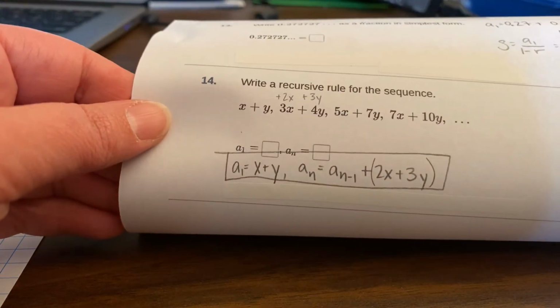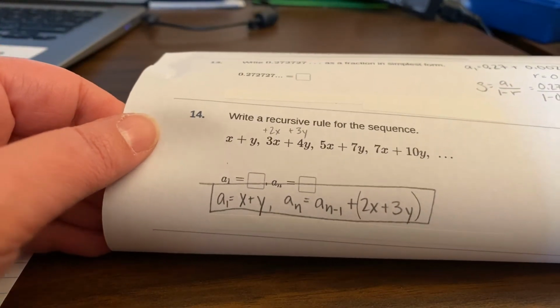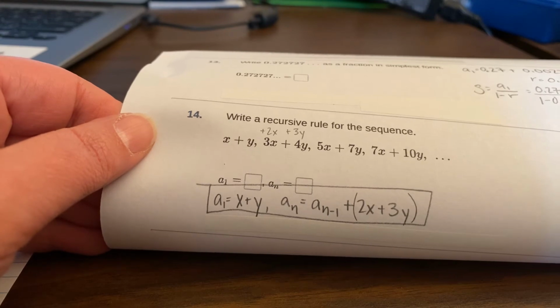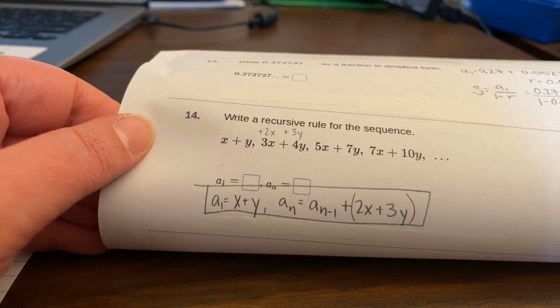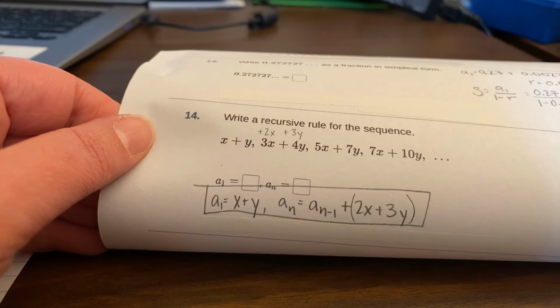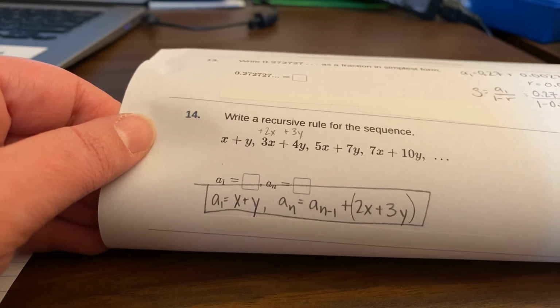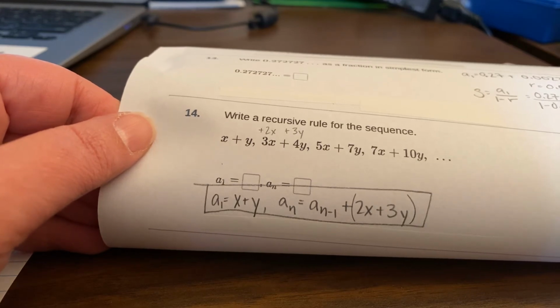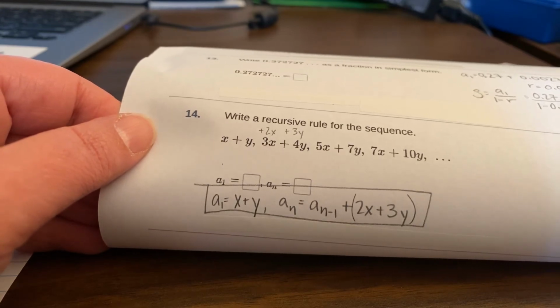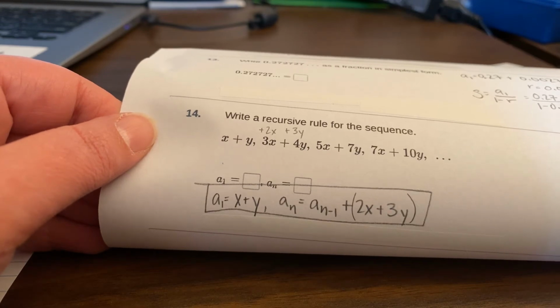Some people had difficulty with question 14. It said to write a recursive rule for the sequence x plus y, 3x plus 4y, 5x plus 7y, 7x plus 10y, etc. Well, what's your first term? Your first term, your a sub 1, is x plus y. Your a sub n then, it needs to be a recursive rule.